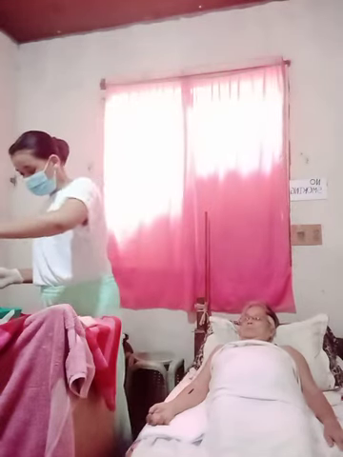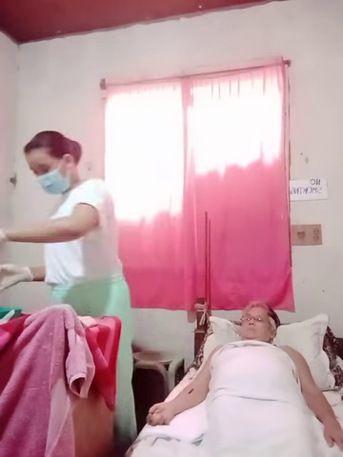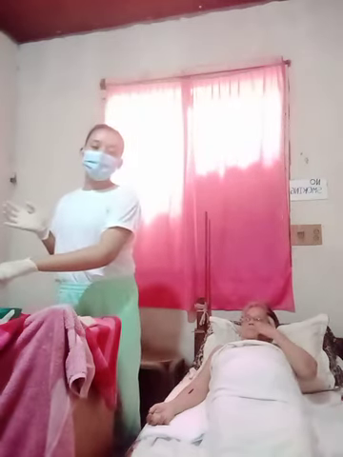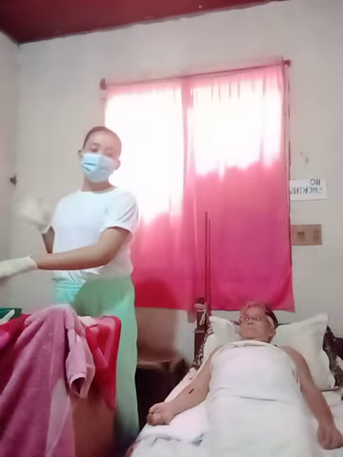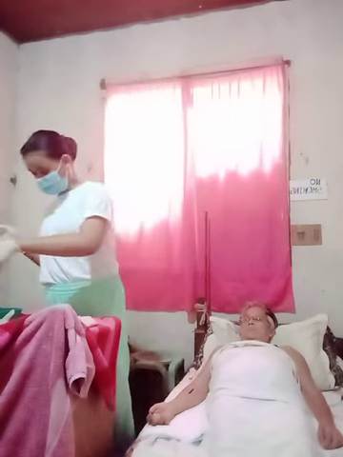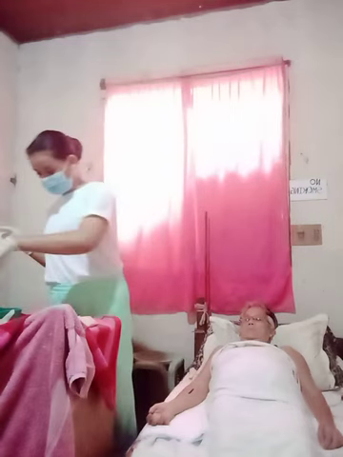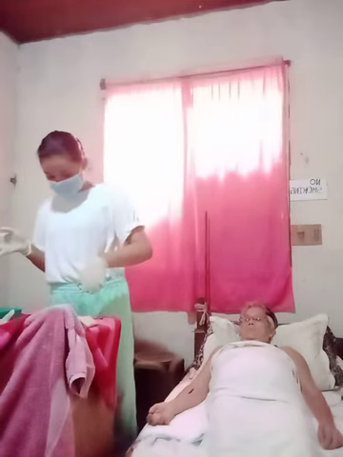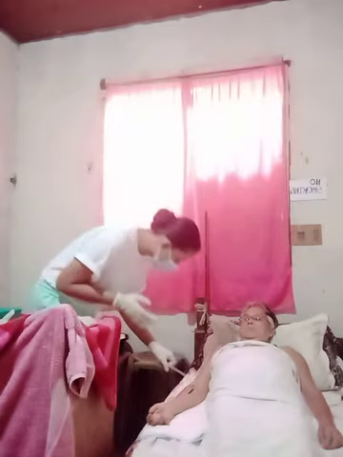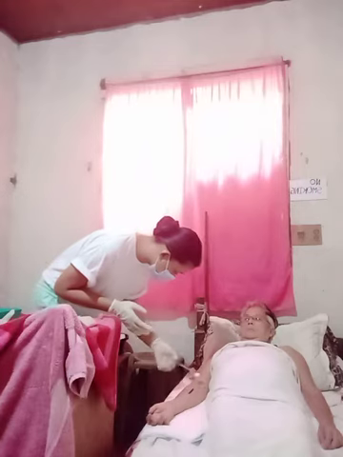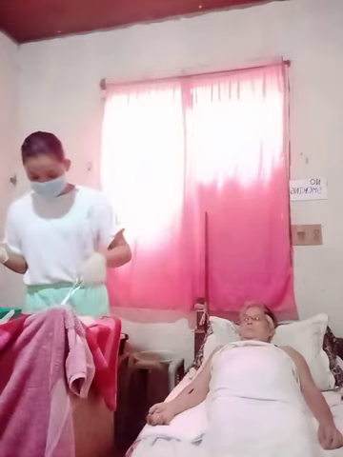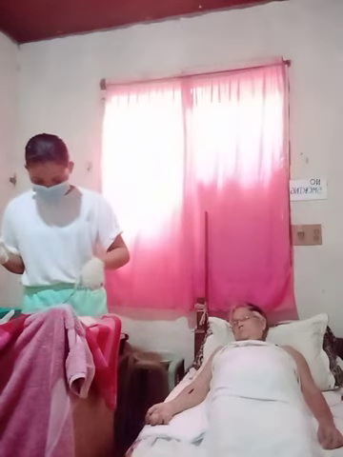Clean from the least contaminated area to the most contaminated wound area, like this. One stroke only, then put it in a waste receptacle or the kidney basin.